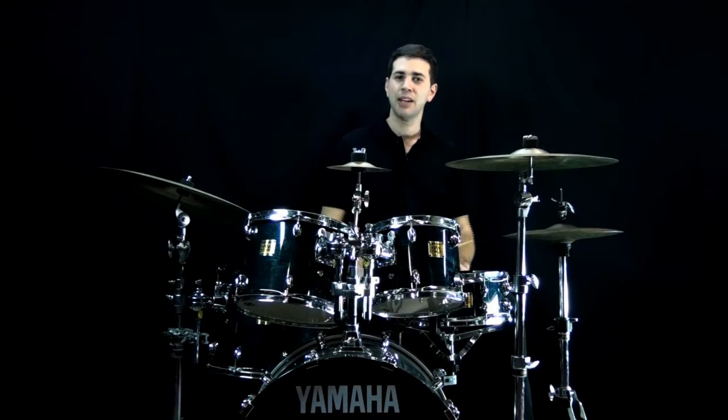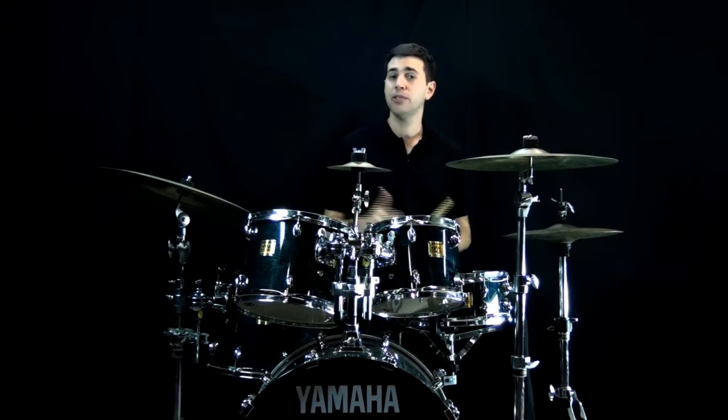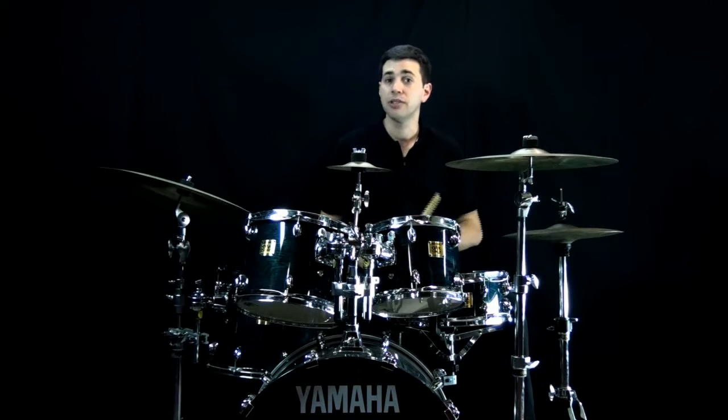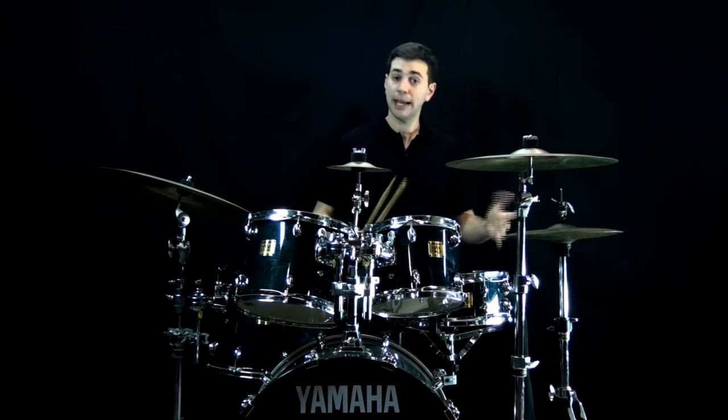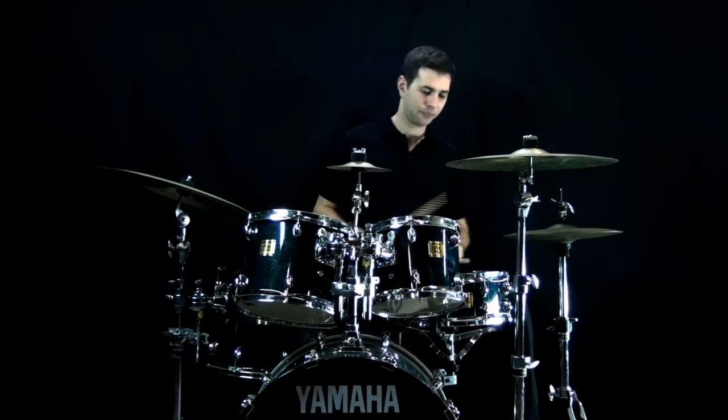Hi, welcome back. Now this lesson is on the eighth note rock beat. The eighth note rock beat is a really important rhythm to learn on the drums because it forms the basis of drum rhythms in popular music. Now let me play the beat for you and then we'll break it down.